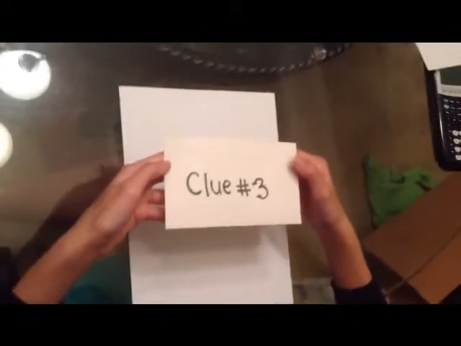Ben, have you seen who's eating the last cookie? Yes, I have, and if you can solve this problem, I will give you another clue. All right then. Clue number 3.